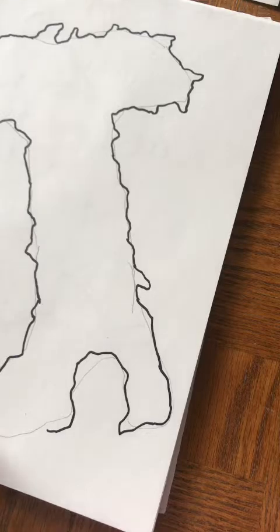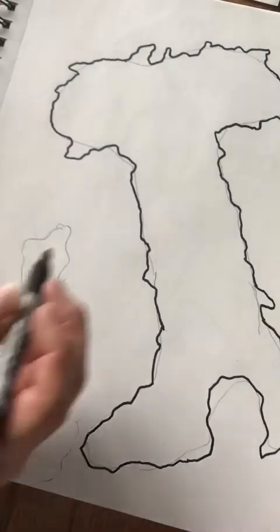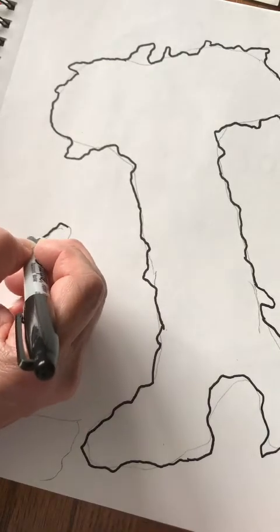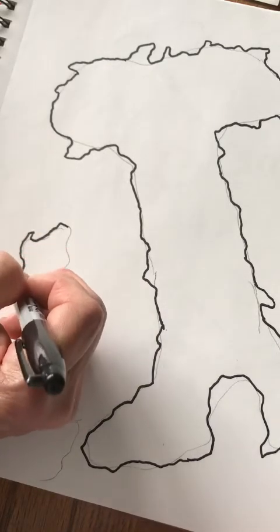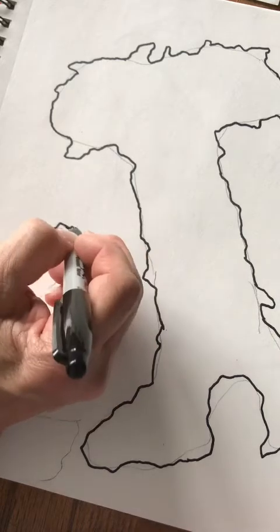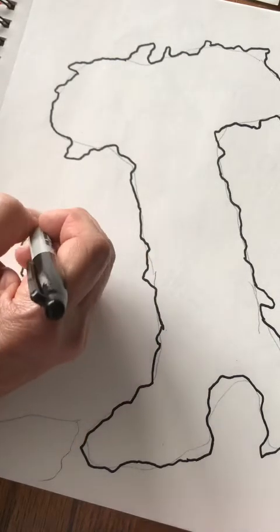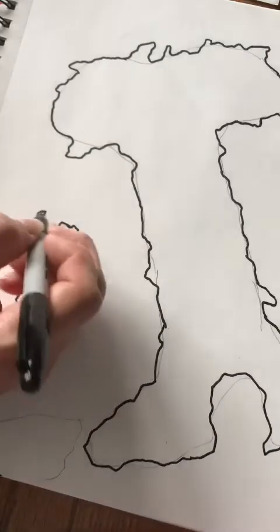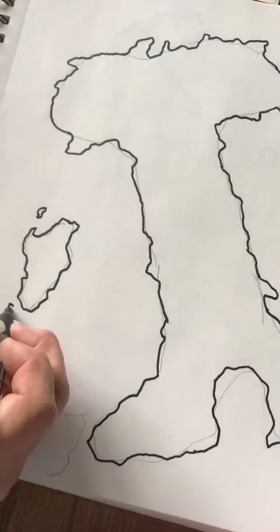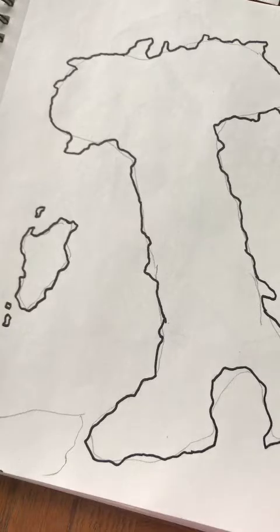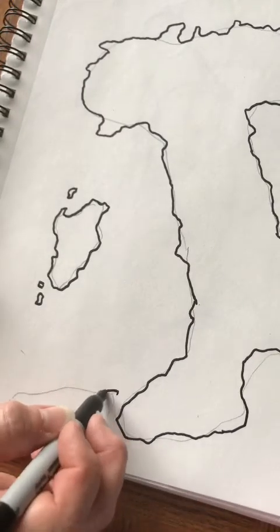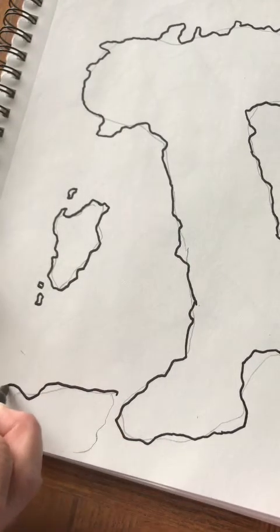Okay, again with black marker. And then when I'm done, I do this too. When I'm done, I can erase my extra pencil lines that I don't need. You can add little islands if there are little islands, like there's a little island there, little island there. This is part of Sicily.